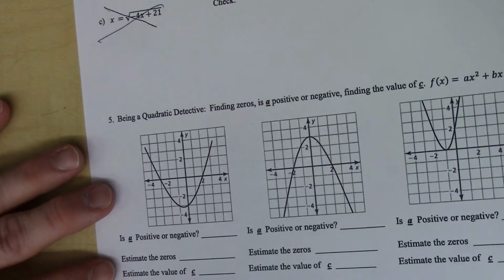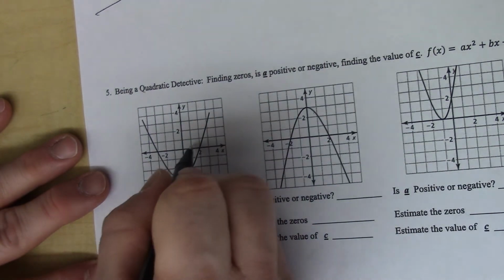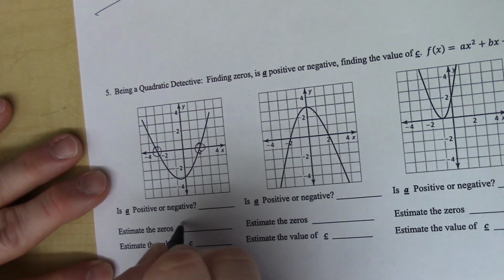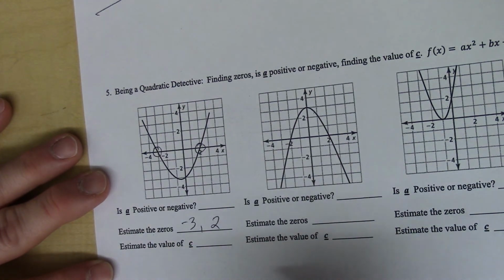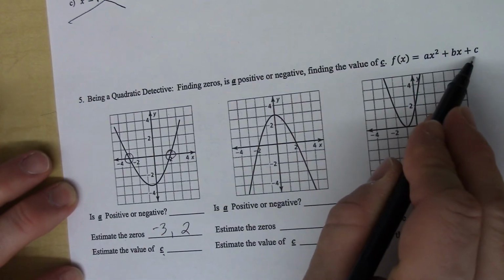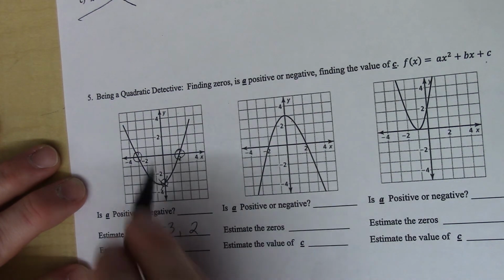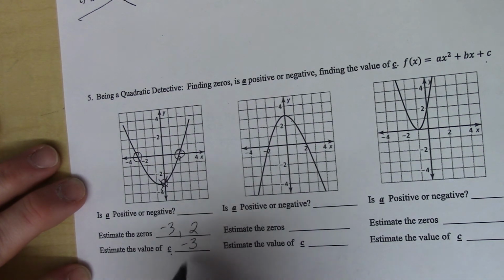Down at the bottom, these are a little bit different than what we've been used to. Hopefully you remember what makes A positive or negative. I'll give you a hint. It's whether it's up or down. And then the zeros are going to be where it crosses the axis. So the zeros for this one are going to be right here and right here at negative 3 and at 2. And then the value of C, well, C in this form is just the y-intercept. And the y-intercept is right there, right? So I'm trying to just do it differently to those, but that's at negative 3 as well, okay? That'll help you hopefully do the rest of these as well.